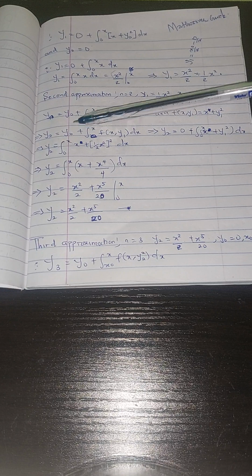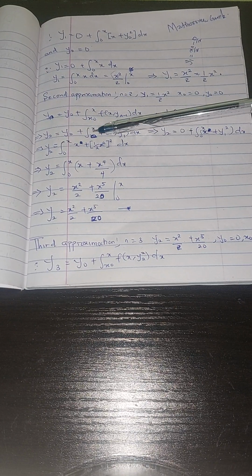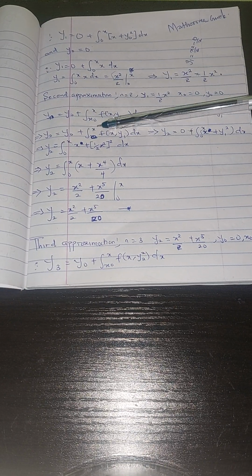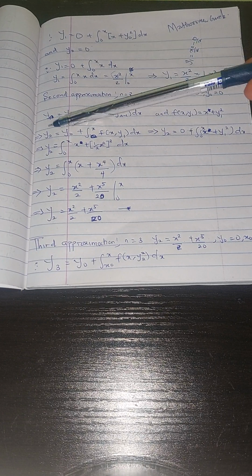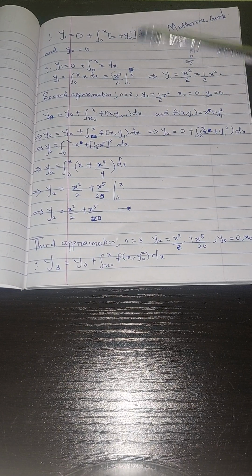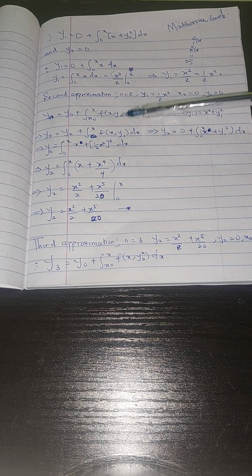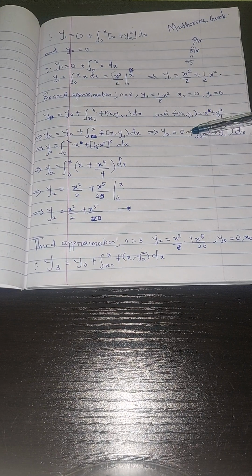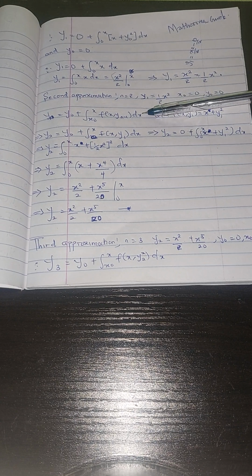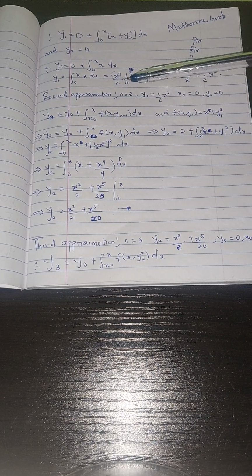So I have y2 equals y0 plus integral from, what's my x0? 0 to x of f of x comma, if you have 2 here, you have 1 here, that's 2 minus 1, that's 1, dx. So automatically you have y2 equals, what's your y0? 0. The main thing is you know this formula. Trust me, when you know this formula, everything is solved already.